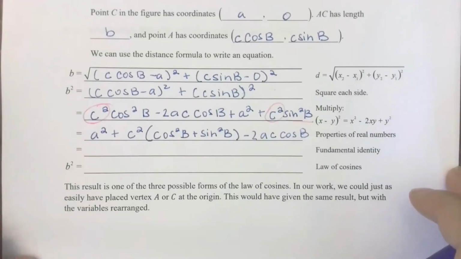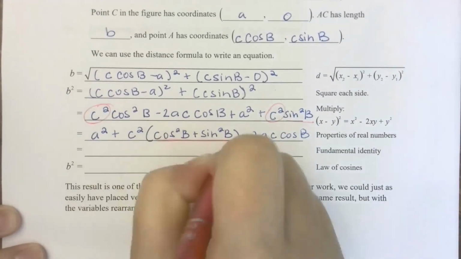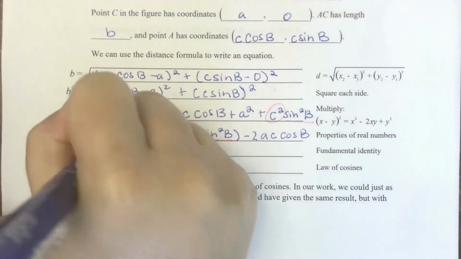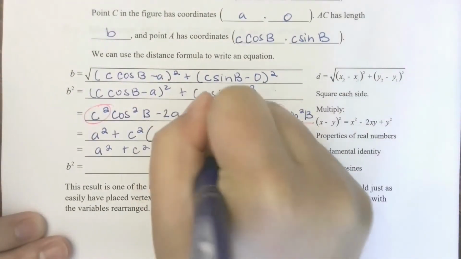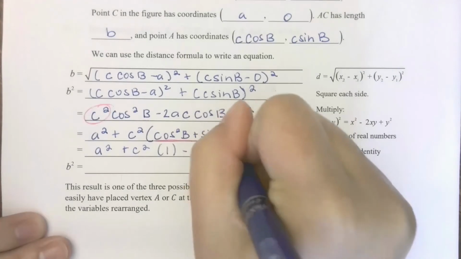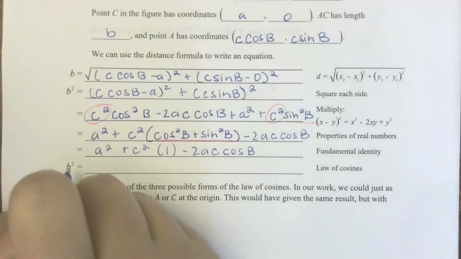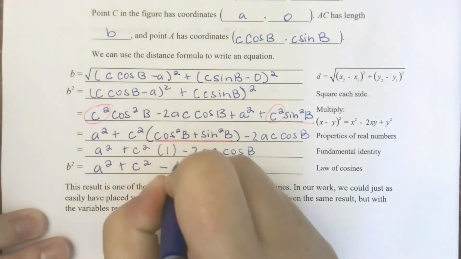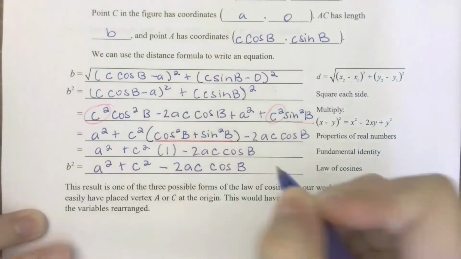Okay, so then if we use one of our fundamental identities, here we have a Pythagorean identity. So cosine squared b plus sine squared b equals 1. So then we have a squared plus c squared times 1 minus 2 times a times c times cosine b. So then our first formula, b squared, is equal to a squared plus c squared minus 2 times a times c times cosine of b.